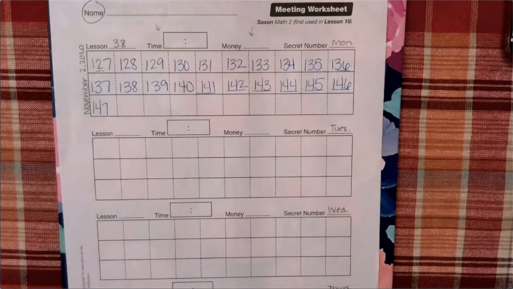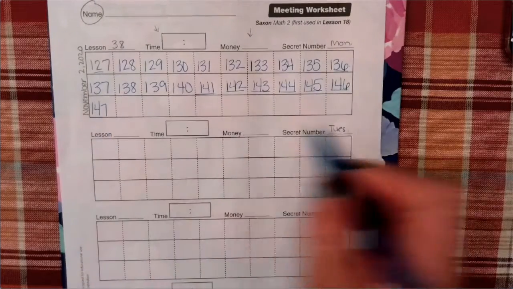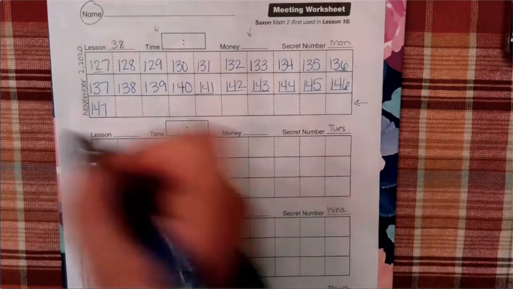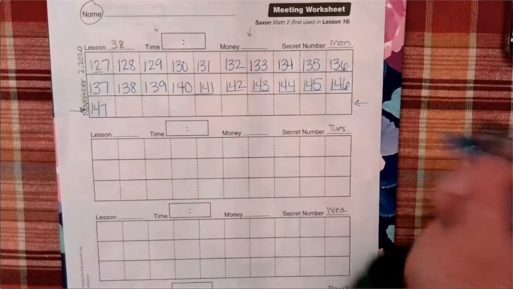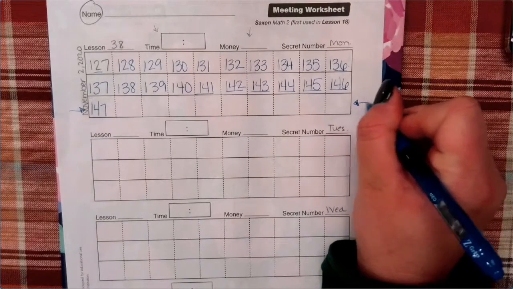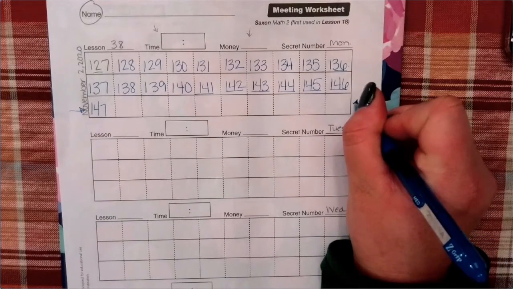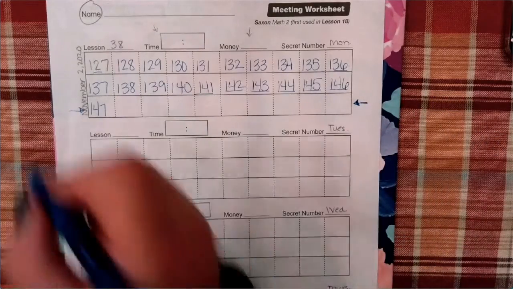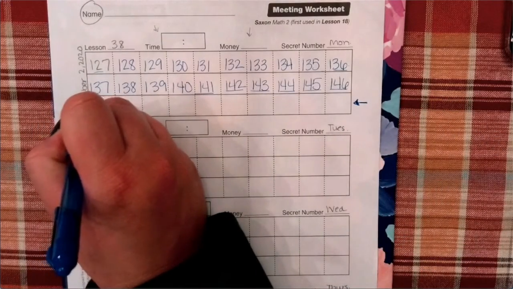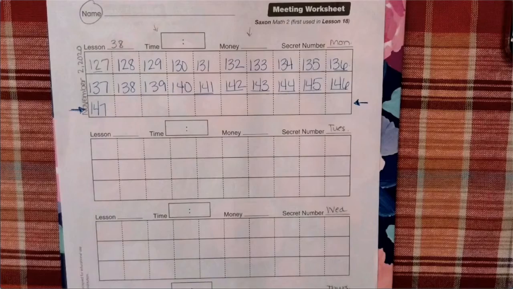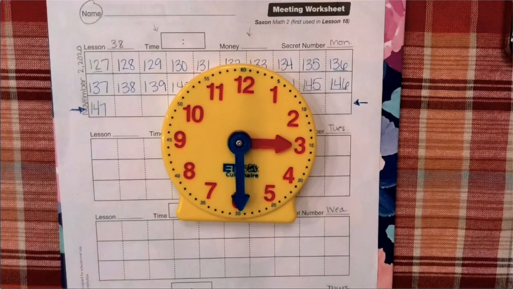And then I would actually like you to go ahead on your own when we're done with this video for calendar. I would like you to finish filling out this last row. I want you to practice what that's going to look like. So when we're done, make sure that before you put this away in your folder, that you complete this last row.